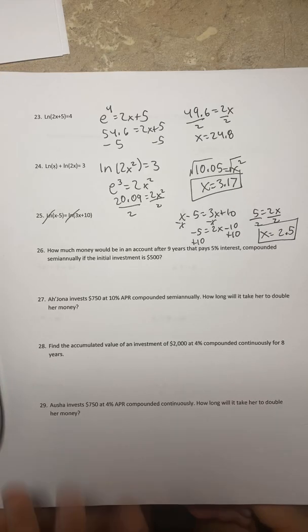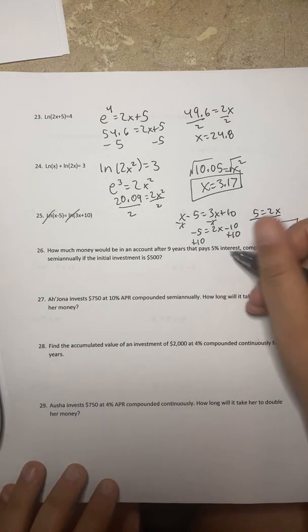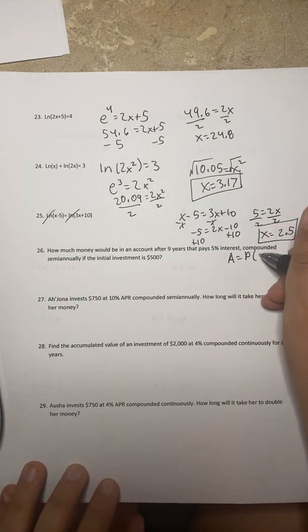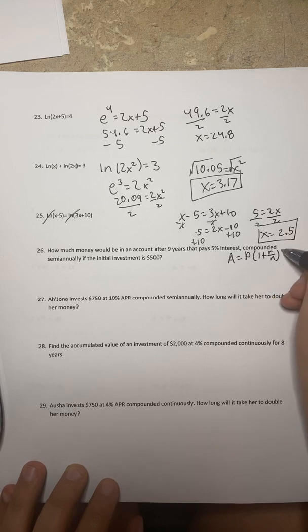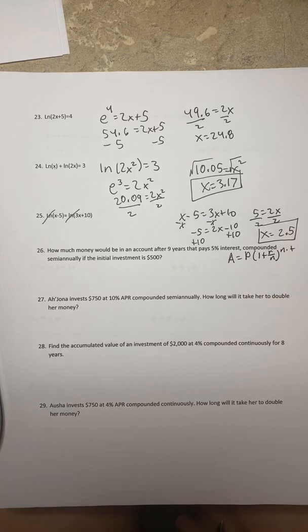All right. And then the last thing we talked about in Unit 2 was word problems. We talked about compound interest and compounding continuously problems. So like, for example, number 26 is how much money would be in an account after 9 years that pays 5% interest compounded semi-annually if the initial investment is $500. So remember, when it says semi-annually, annually, monthly, quarterly, all that good stuff, that's that compound interest equation, which is A equals P times 1 plus r over n to the n times t formula.